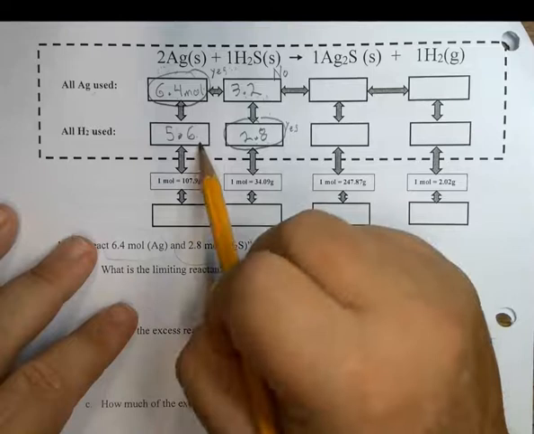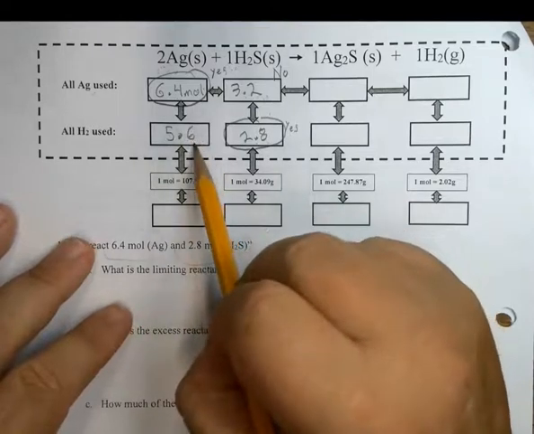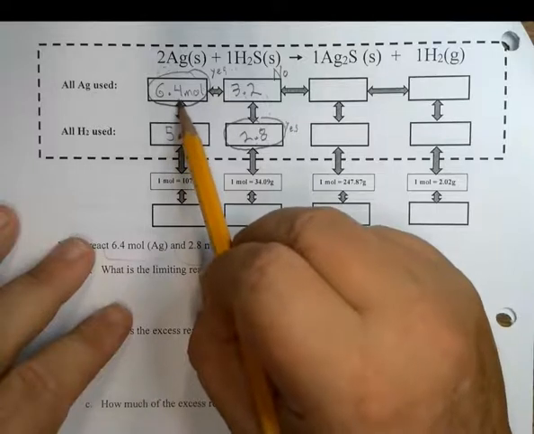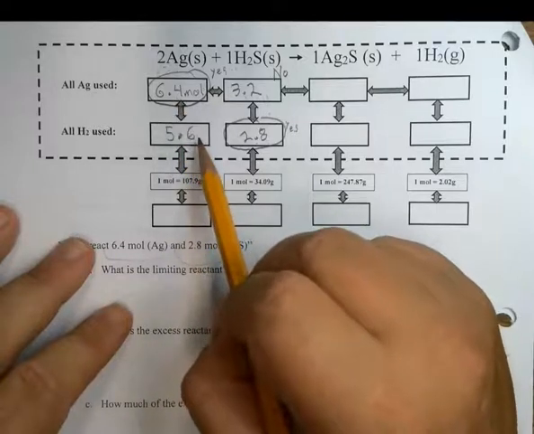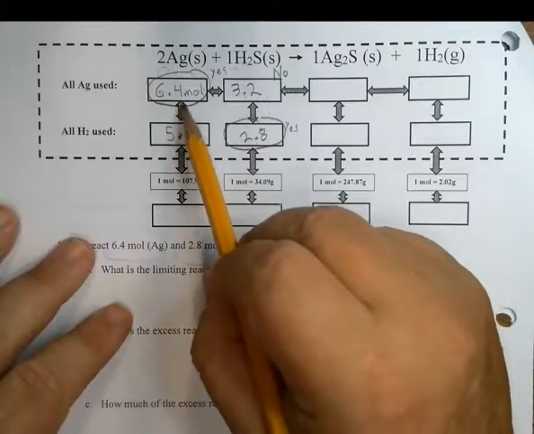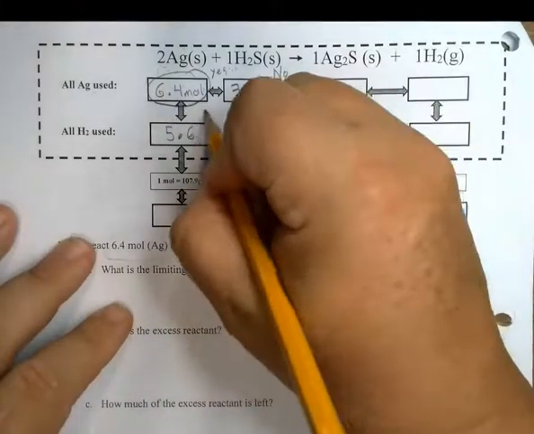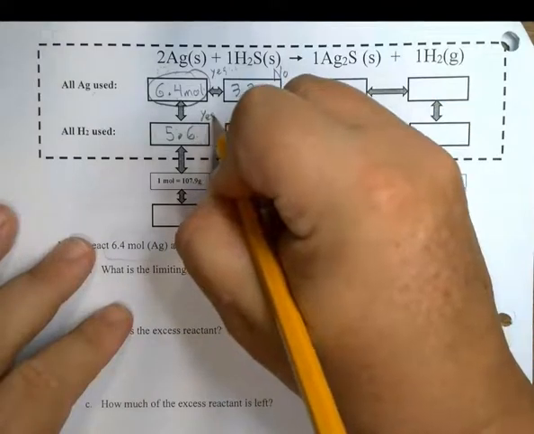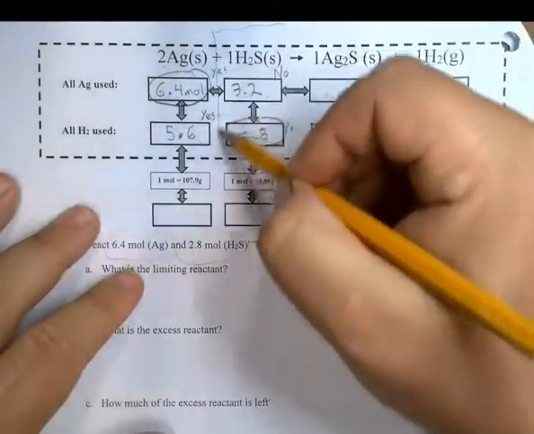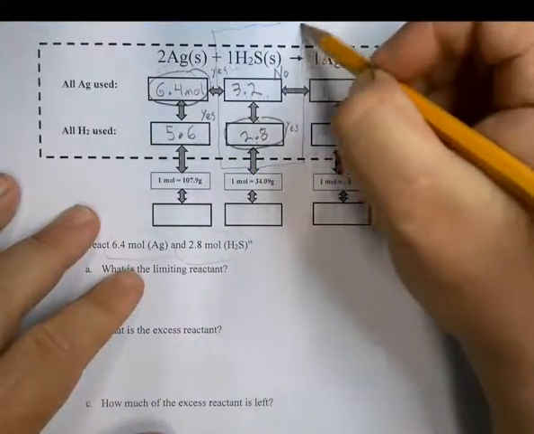Finally, we can do this box. Do we have at least 5.6 moles of silver? The answer is yes. We were given 6.4 moles, so yes, we do have at least 5.6. Okay, 5.6 or more. We do have more than 5.6. So this is a yes. And you're always going to end up with 3 yeses and a no. So your limiting reactant is the one that's in the column with the no in it.